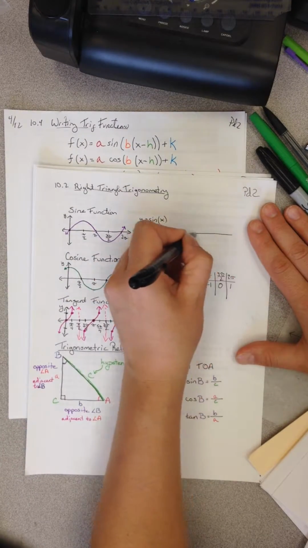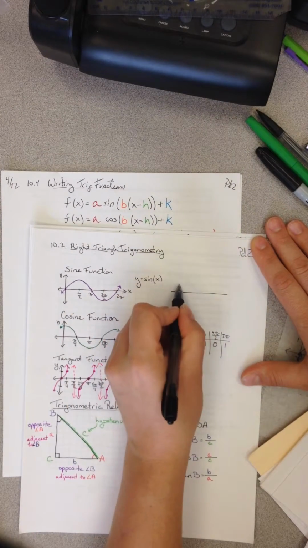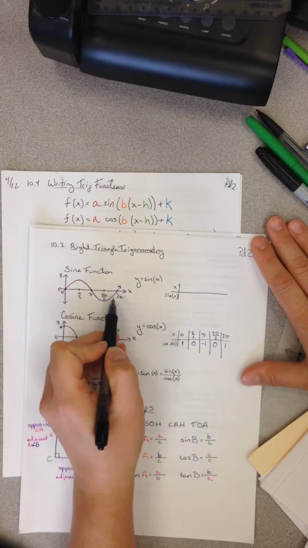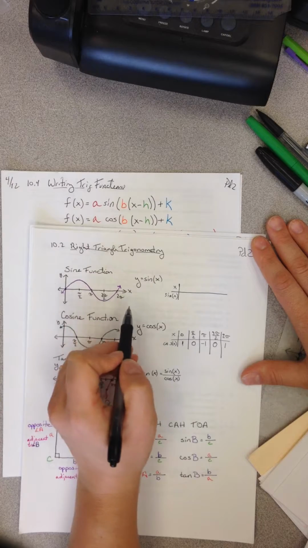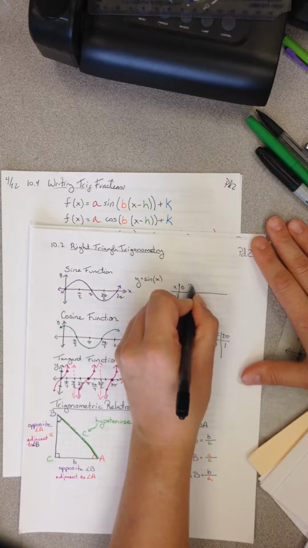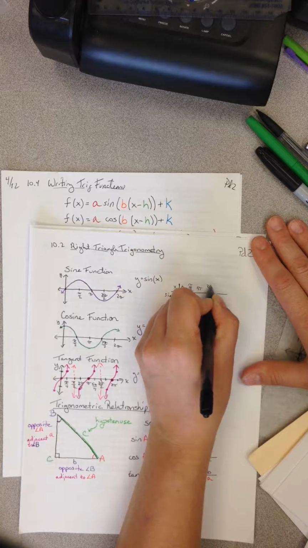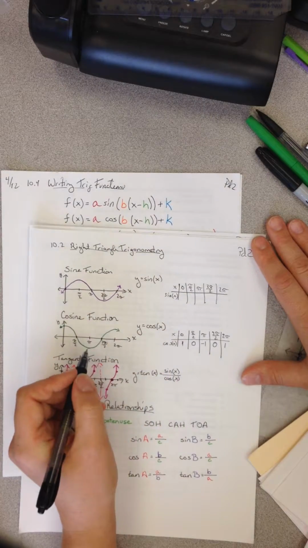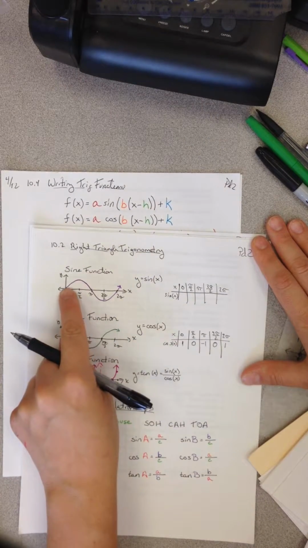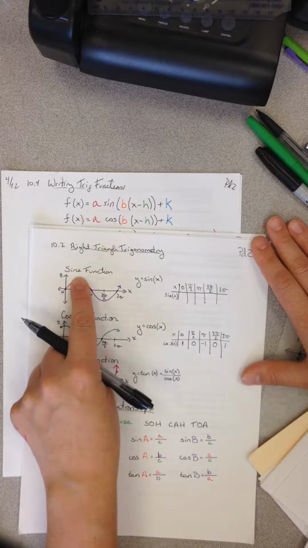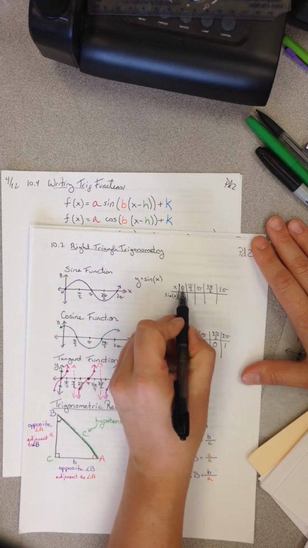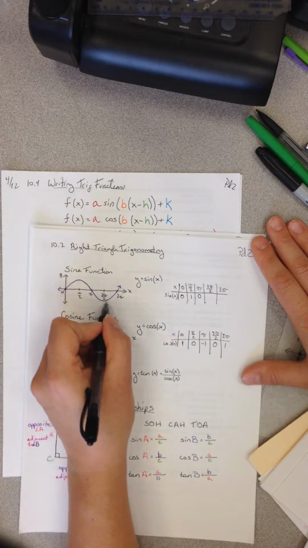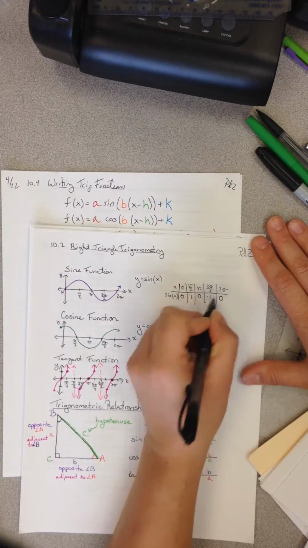You could do the same thing for sine. If we look at the sine function, we're still counting by 1/4 of 2 pi, we're still counting by pi over 2. So we go 0, pi over 2, pi, 3 pi over 2, 2 pi. But the sine function doesn't start at 1. Sine function starts at 0, goes up to 1, back to 0, -1, 0. So 0, 0, pi over 2, 1, pi, 0, 3 pi over 2, -1, 2 pi, 0.